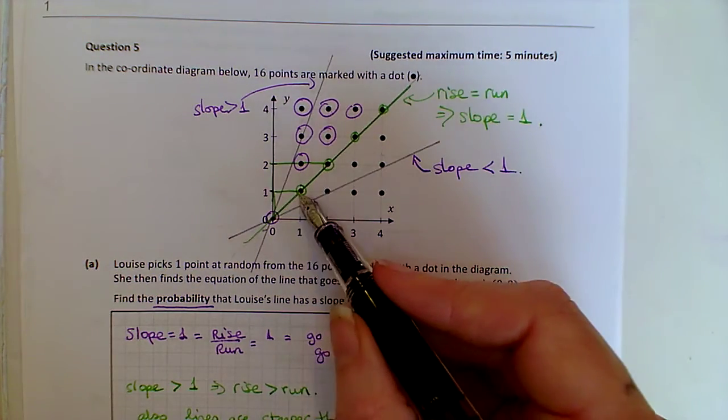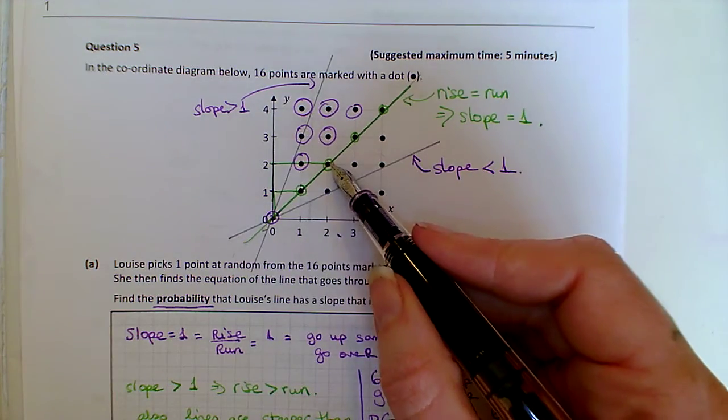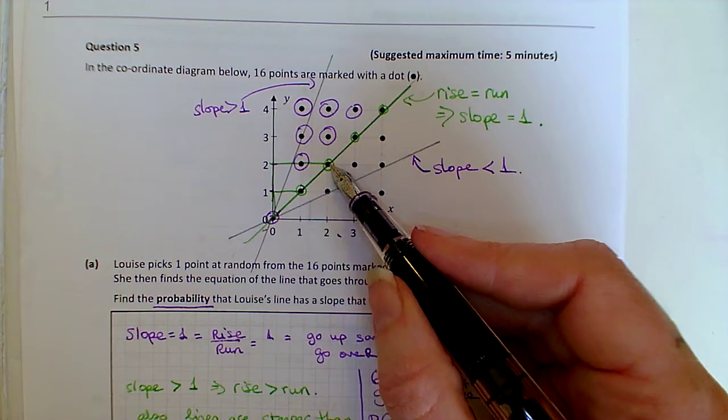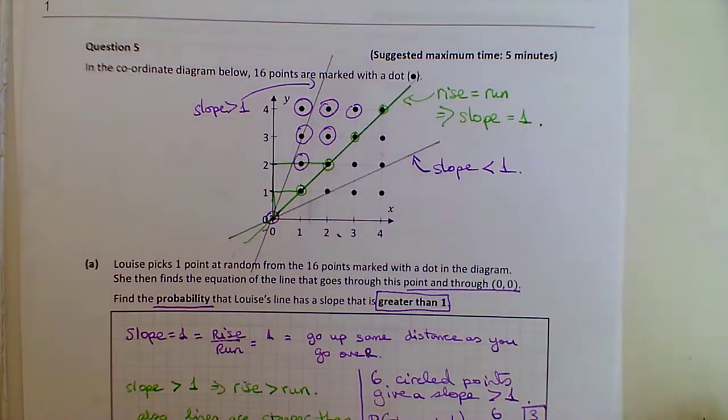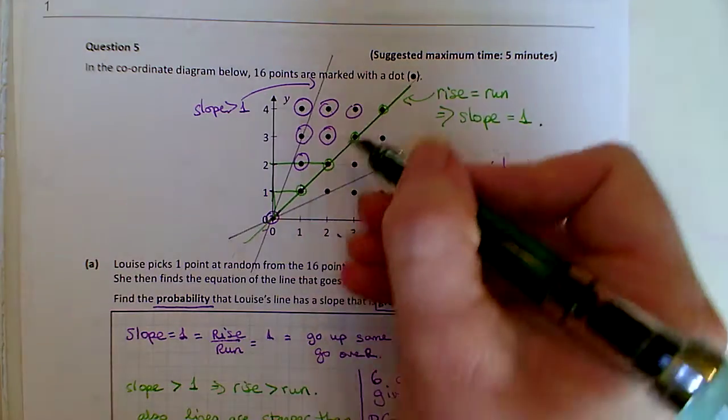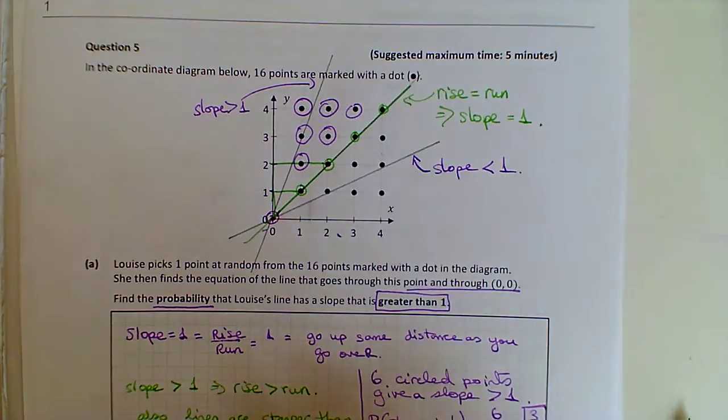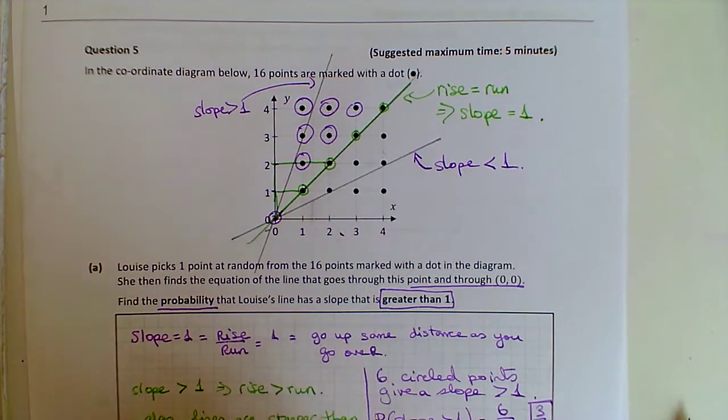We're fairly sure that this one's less than 5, right? This one is the point 2, 2. Well, let's check it. Let's go along the diagonal first of all, and then we can start to look at other points that might give us 5.